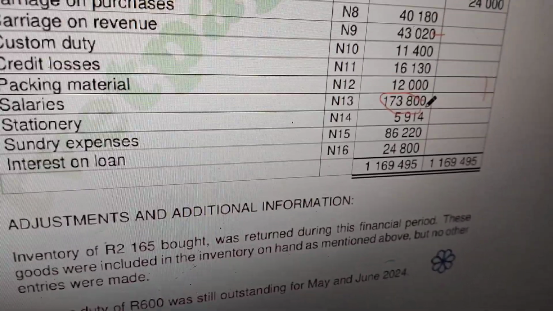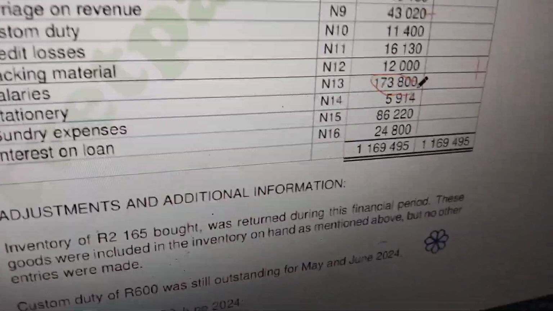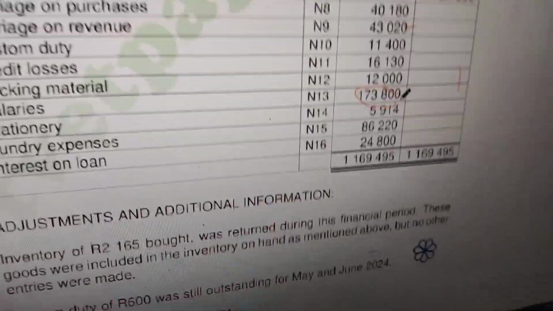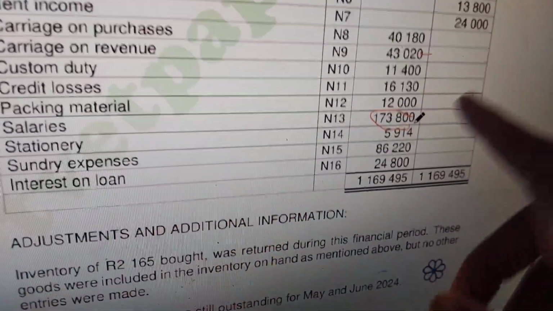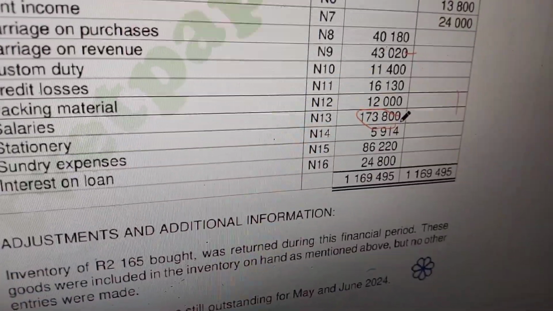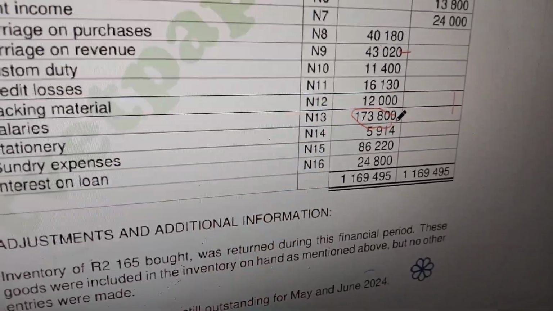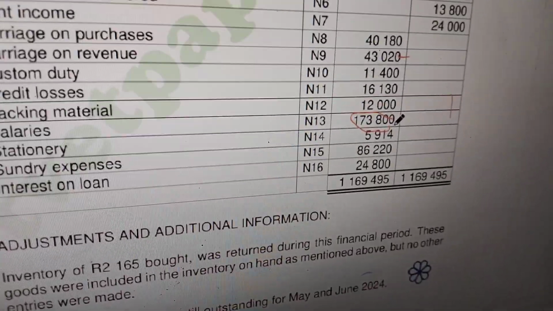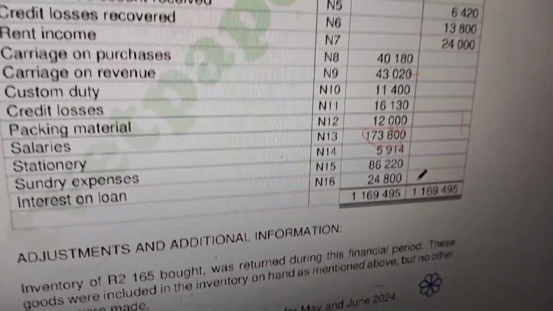So this one is 10 months, the outstanding is 2 months. The amount that we're going to get for 2 months, we will add up with this one of 10 months. So let's go and calculate.